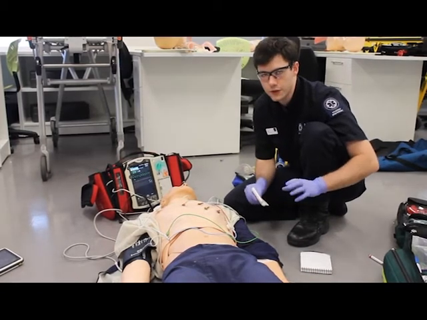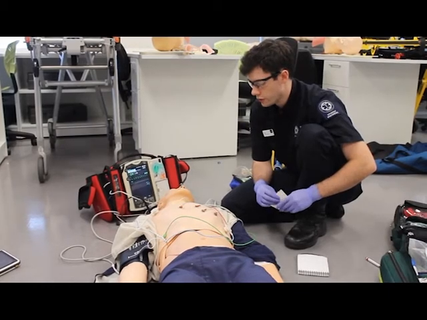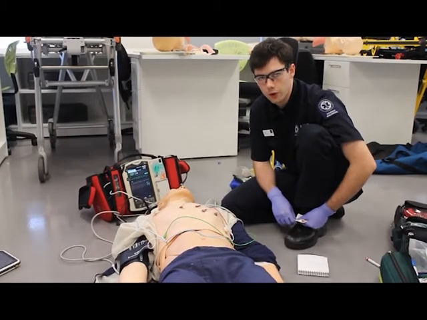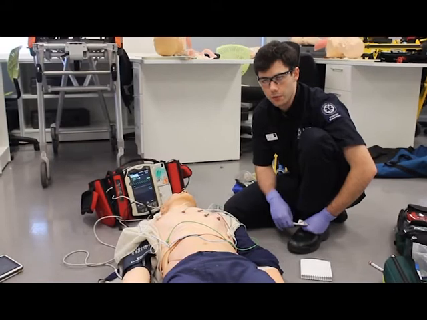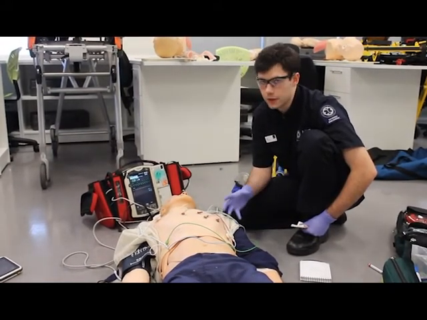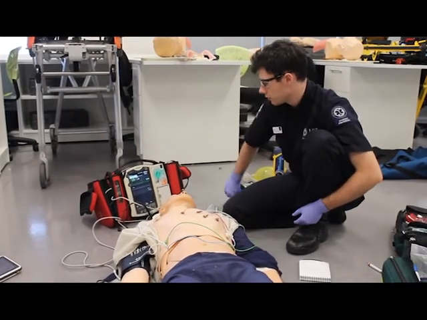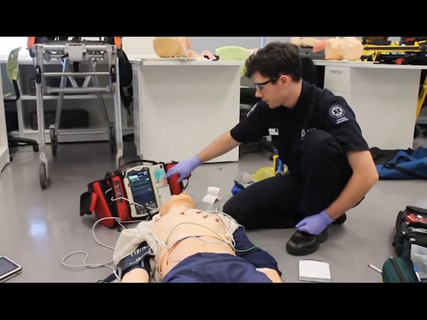Cardioversion is a painful and invasive procedure. So if Bob was conscious, if Bob could obey commands, we'd be providing adequate analgesia for Bob. We'd likely use ketamine in this example. Next, we're going to charge our defibrillator to maximum joules.